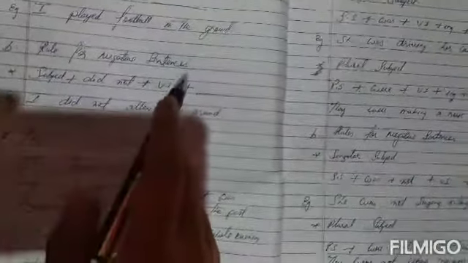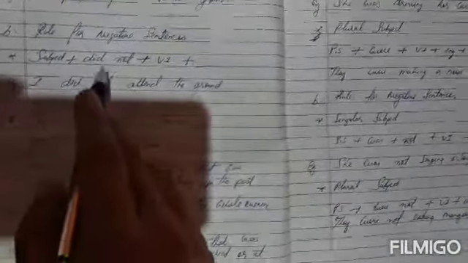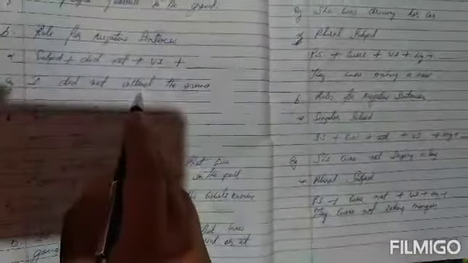Another is the rule for negative sentences. When the sentence is negative: subject plus did not plus first form of verb plus an object. So the sentence will be, I did not attend the ground. I is the subject, did not plus the first form of attend will be attend the ground. That means the sentence will be, I did not attend the ground.